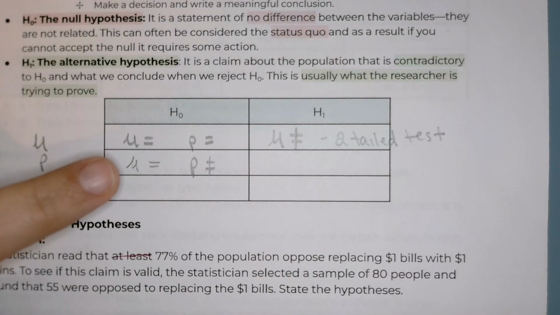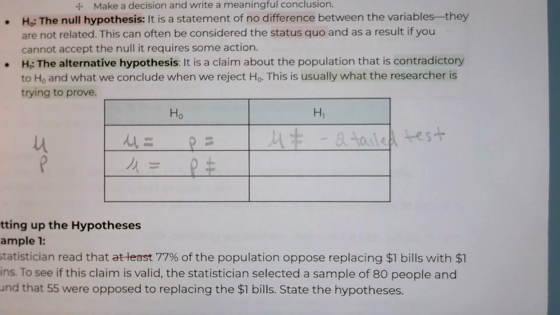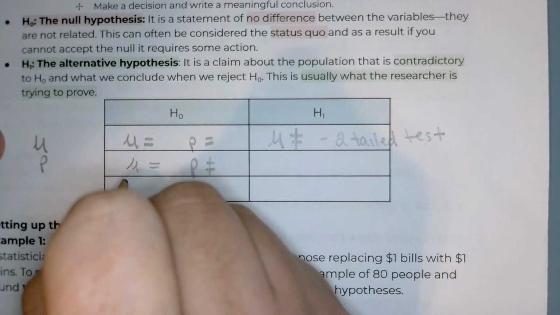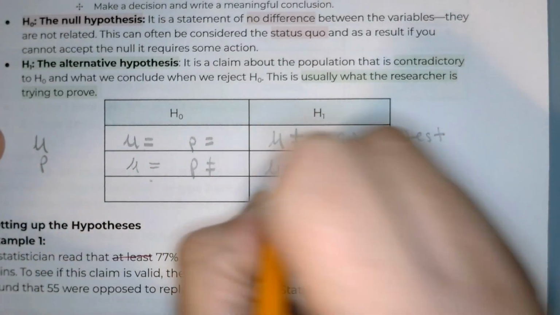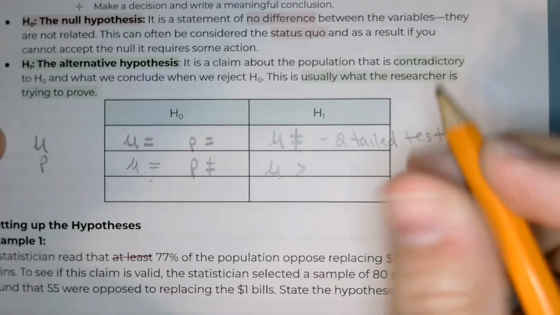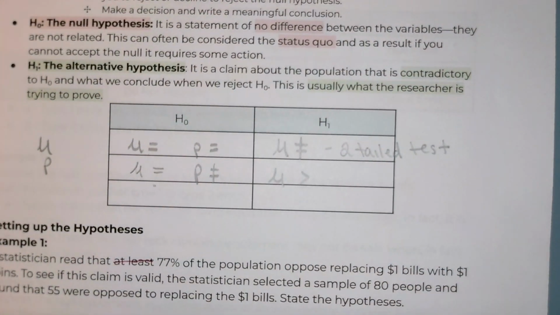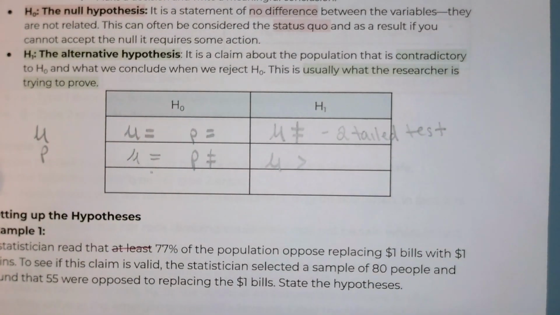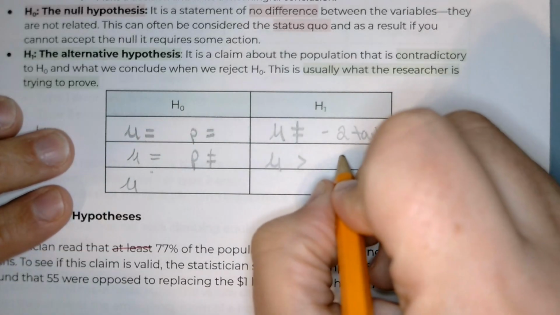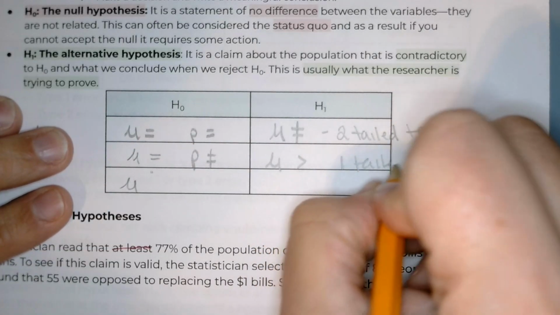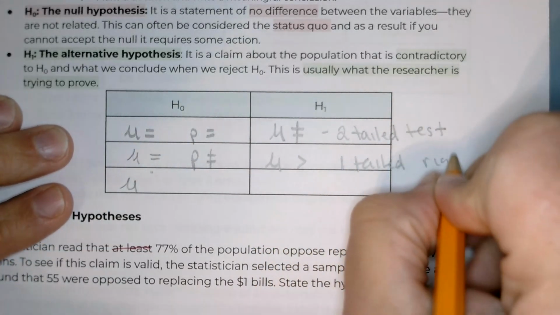But if you see something like is greater than, or is above, is higher than, it has increased since, it's longer than, then we would have the original still equal to, but the alternative hypothesis is now greater than whatever parameter we have. And this is a one-tailed test, a right-tailed test.